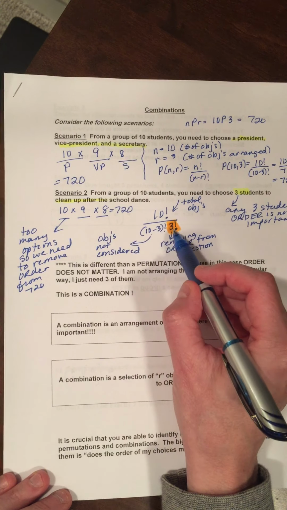Sheldon the shopper needs to buy 12 ties. There are 15 left in the store. How many ways can he choose 12 ties? Let's take a look at the wording.